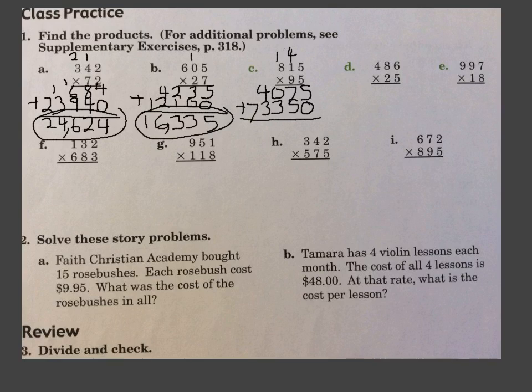And we can now add our numbers. 5 plus 0 will be 5. 7 plus 5 will be 12. Carry the 1. 1 plus 0 plus 3 would be 4. 4 plus 3 is 7. And then we just bring down that 7. We need to have a comma every 3 numbers. 77,425.